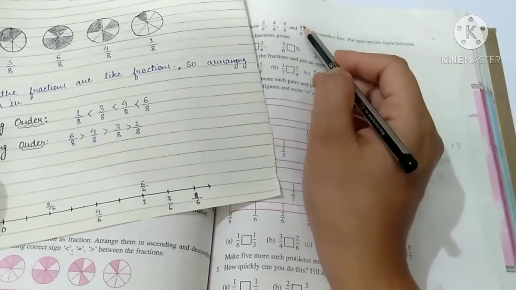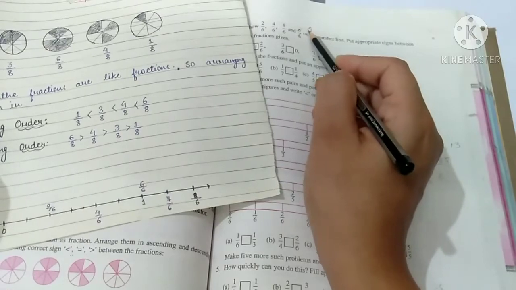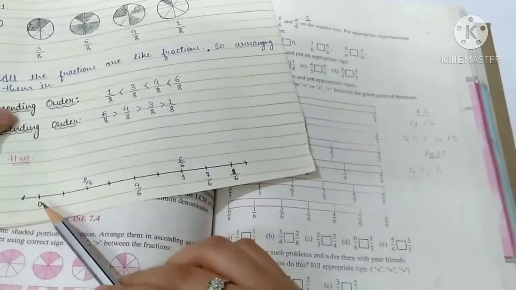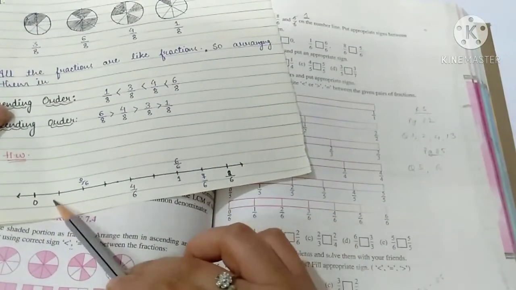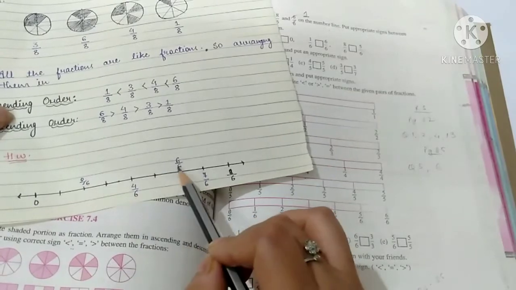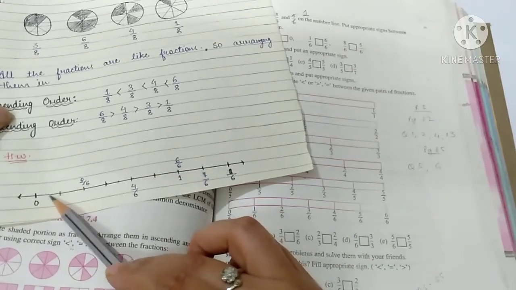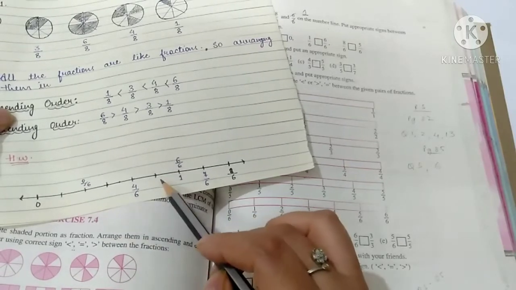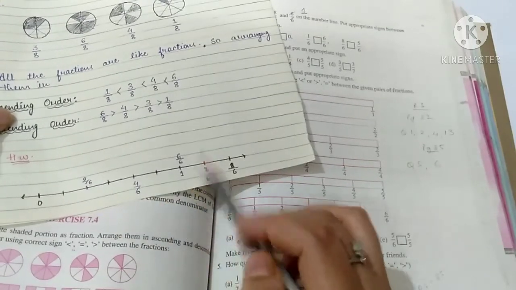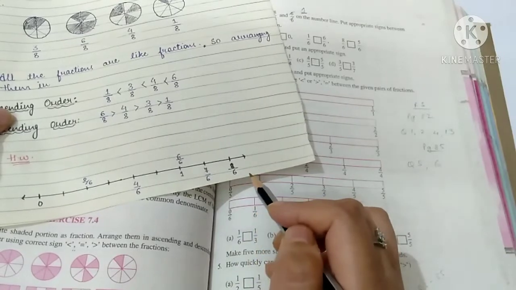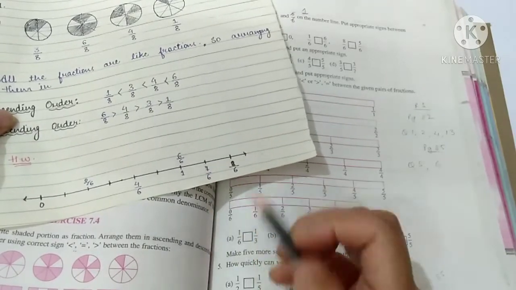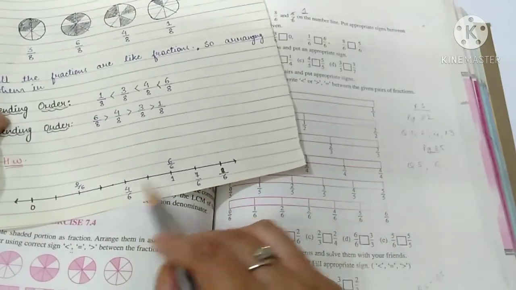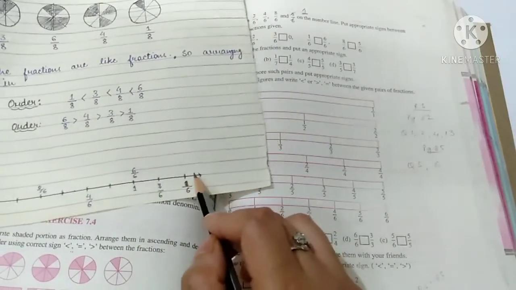Now 6/6 means what? 6/6 means 1. So first we will mark 0 to 1, and we will divide 0 to 1 into 6 equal parts. This will be 1/6, this is 2/6, 3/6, 4/6, 5/6, then 6/6. 8/6 is greater, so it will come somewhere over here. Now we have marked these fractions on the number line.